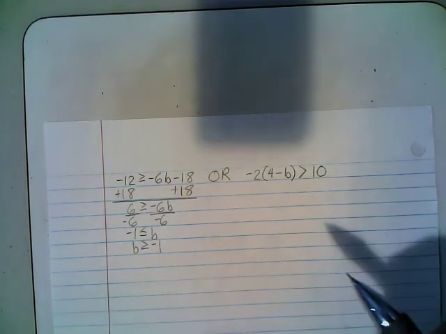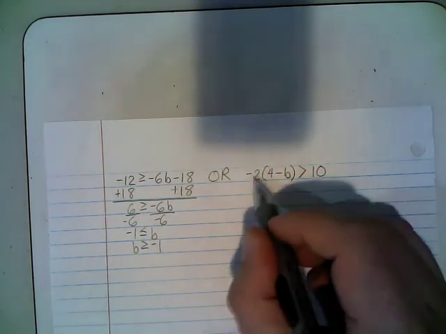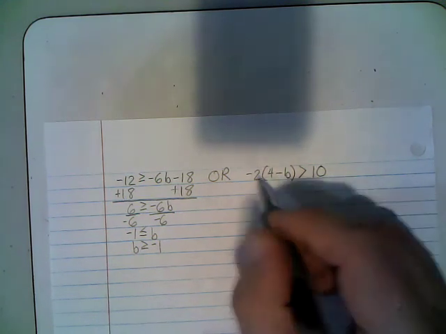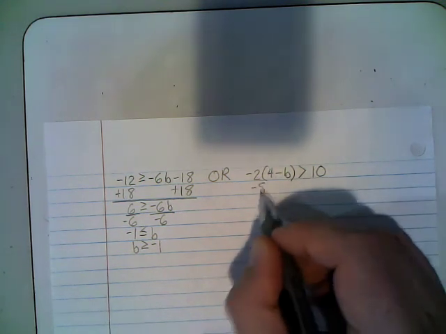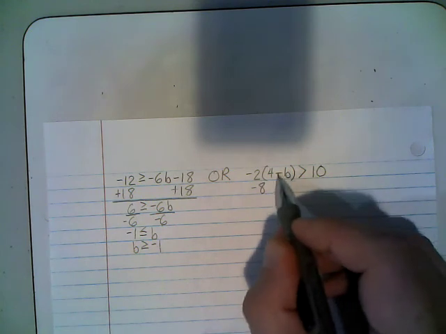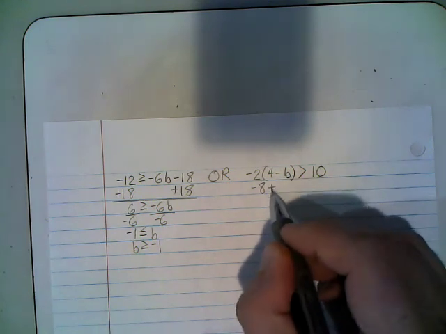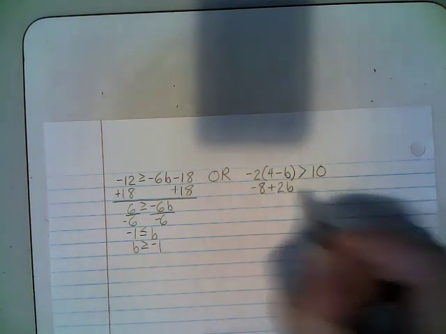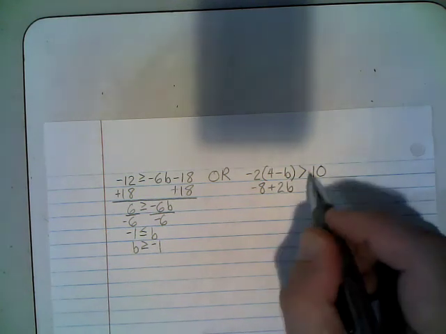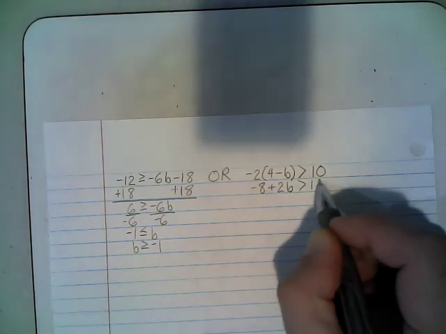Come over here to the other part, and I'm going to do some simplifying first. I'm going to distribute that in. So -2 times 4 is -8. -2 times -b is plus 2b. And that then will be greater than 10.